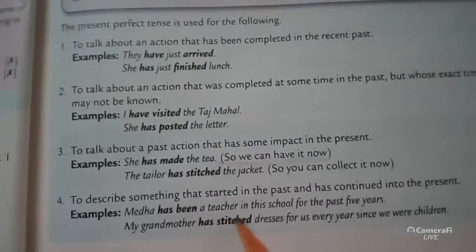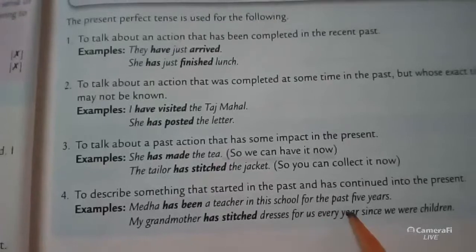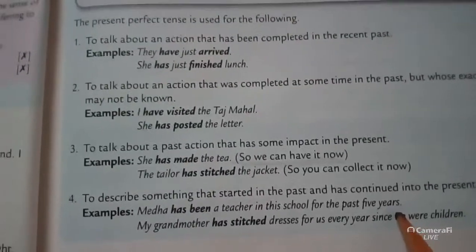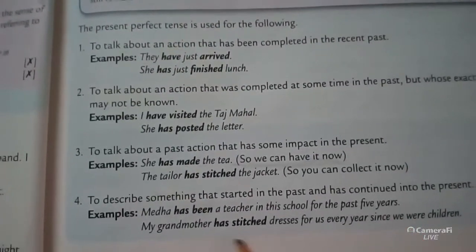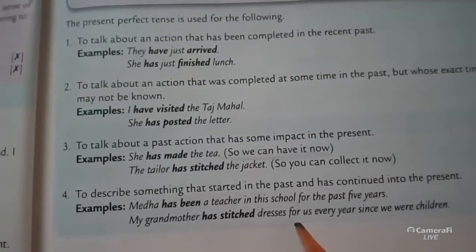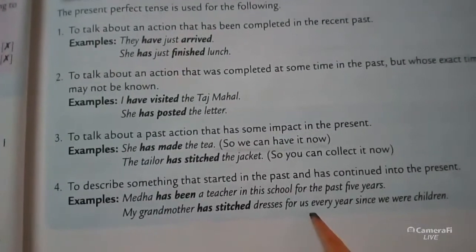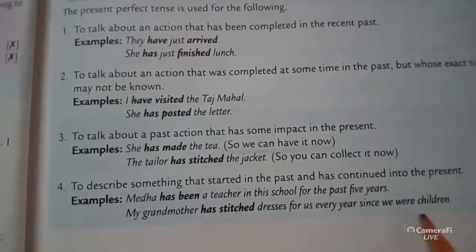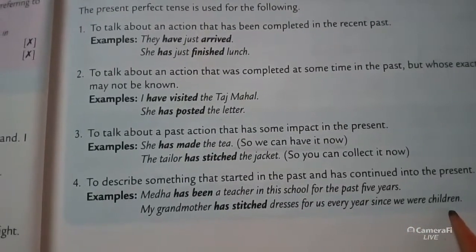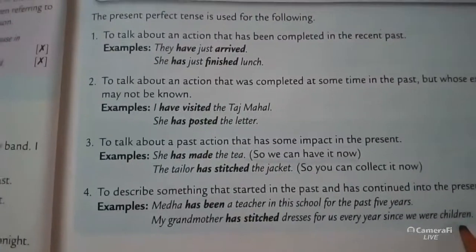Example, Medha has been a teacher in this school for the past 5 years. My grandmother has stitched dresses for us every year since we were children. Okay?